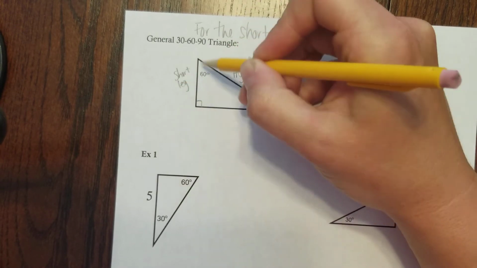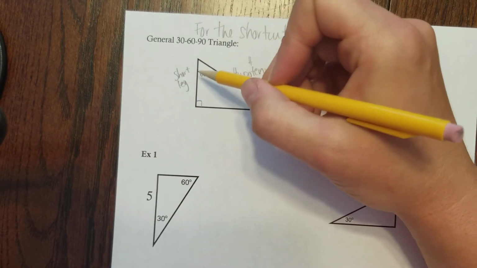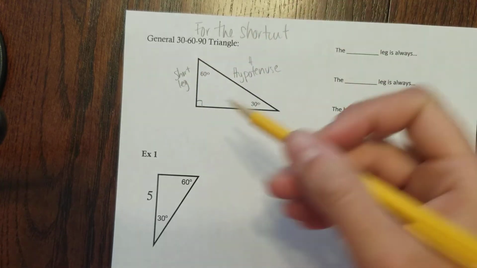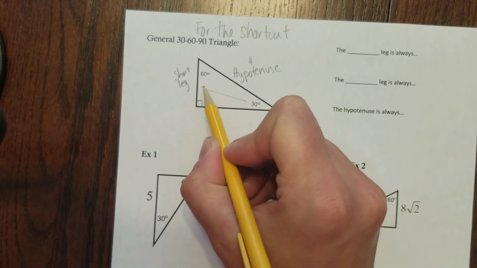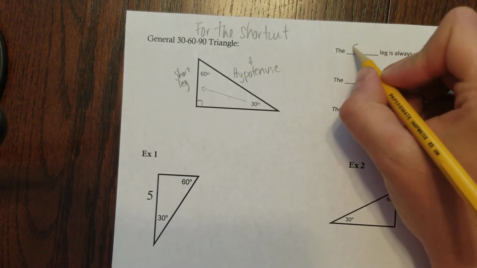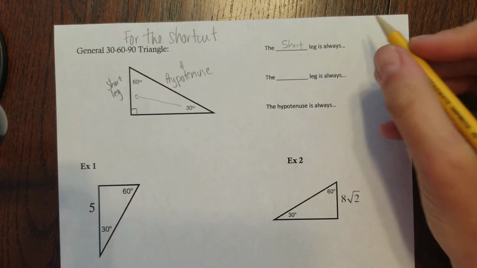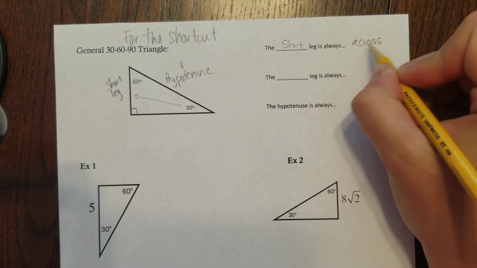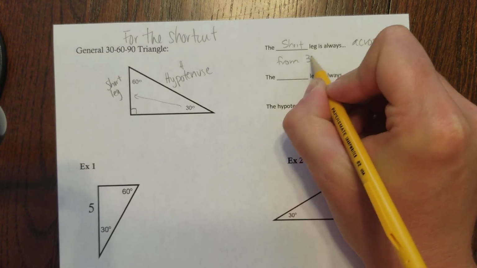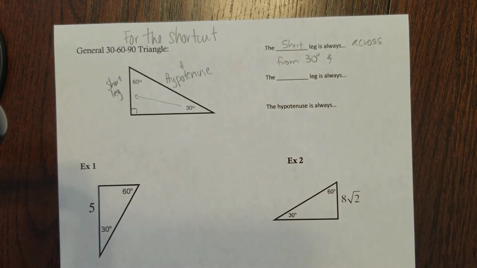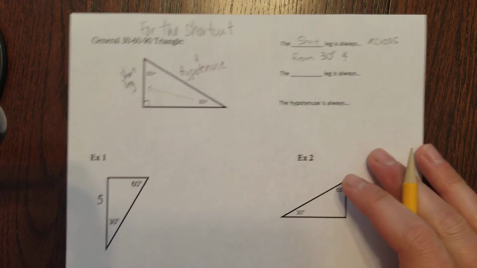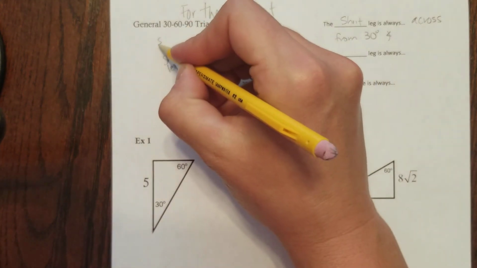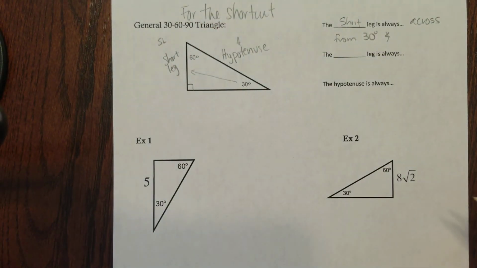Now I'm not calling it the short leg because it is vertical or it's on the left side. I'm calling it the short leg because it's across from 30. So our short leg is always across from the 30-degree angle. I'm going to label that a lot of times SL for short leg.